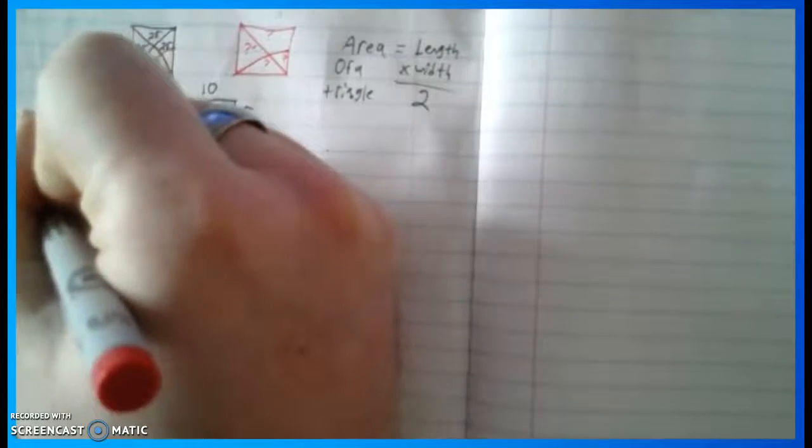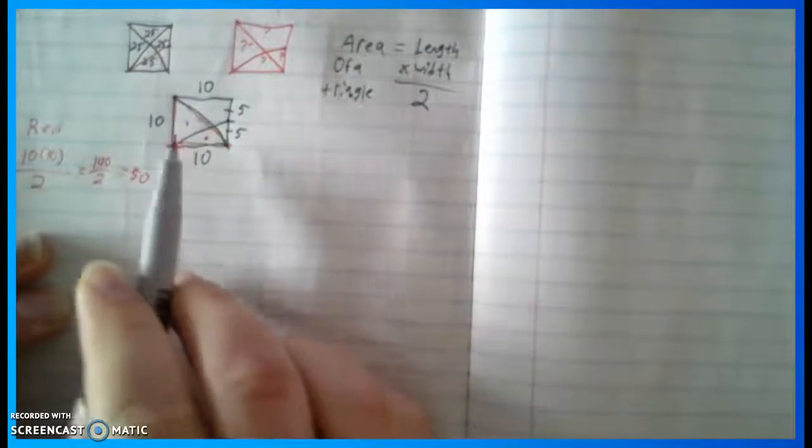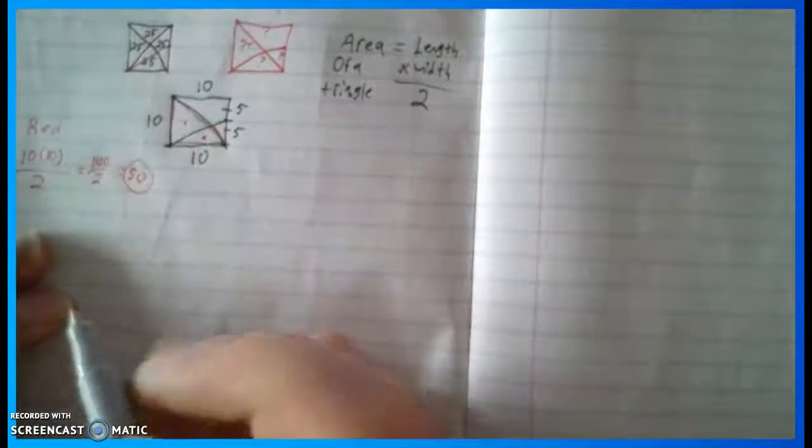So that's going to be 10 times 10 divided by 2. So that's going to be 100 divided by 2. So this red region here, combined, this triangle and this triangle, both of those triangles together have an area of 50. Now, just to be clear, this is not meant to be a percentage, but it does turn out that that's 50% of the whole square, so that might be helpful.